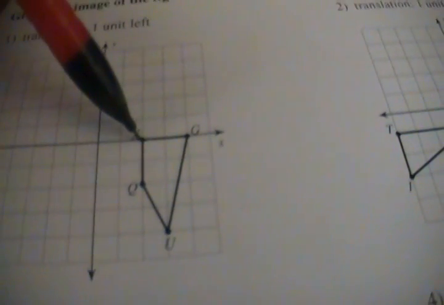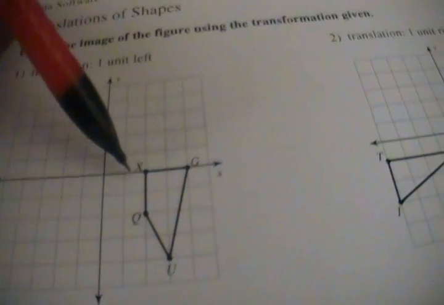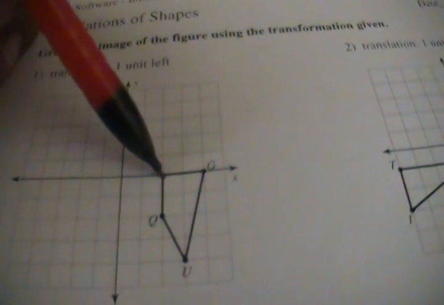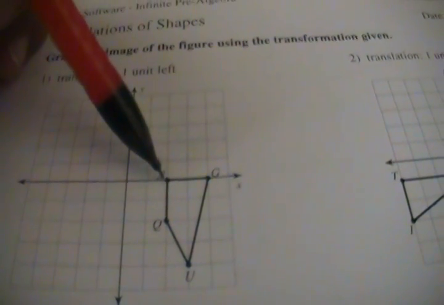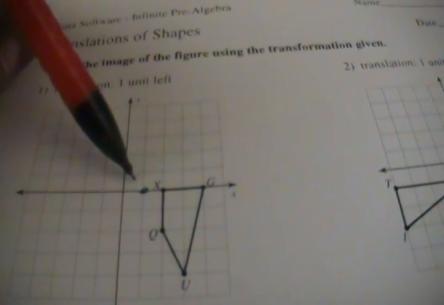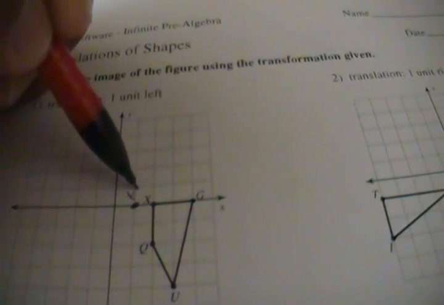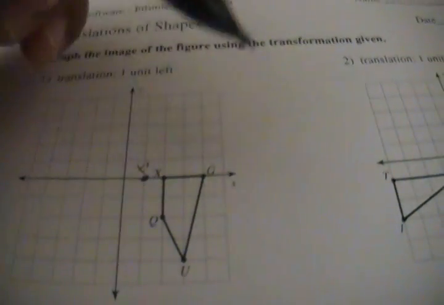Now to do this, you take each point, alright? So right here, x is on this point, so we have to move this point 1 unit to the left. So it's going to be right here. Okay, we'll call that x1.